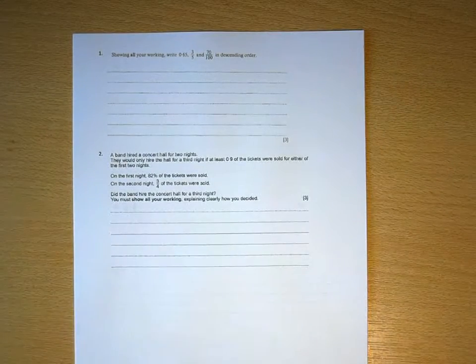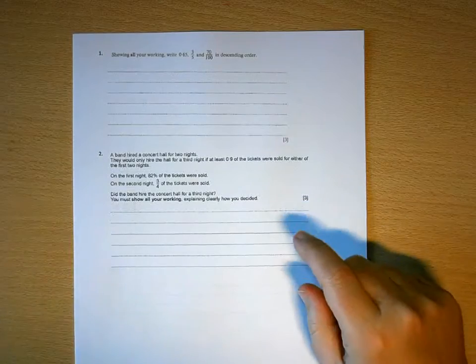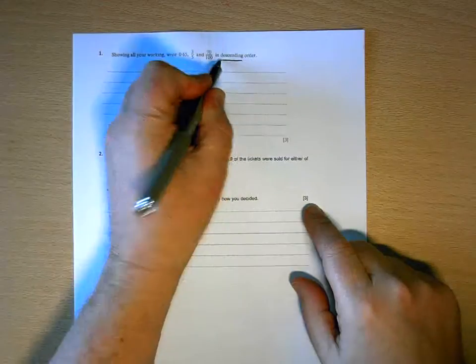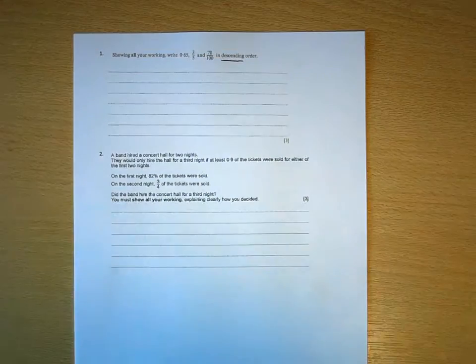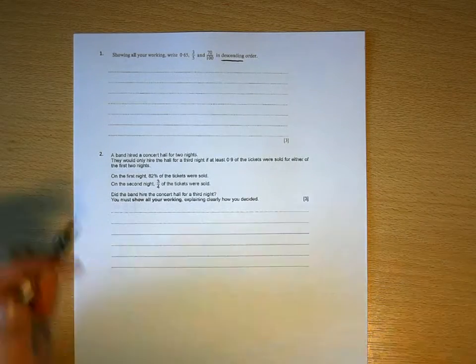Question 1. Showing all your working, write 0.65, 3/5 and 7/100 in descending order. So you need to know what descending means. It means going from largest down to the smallest value.